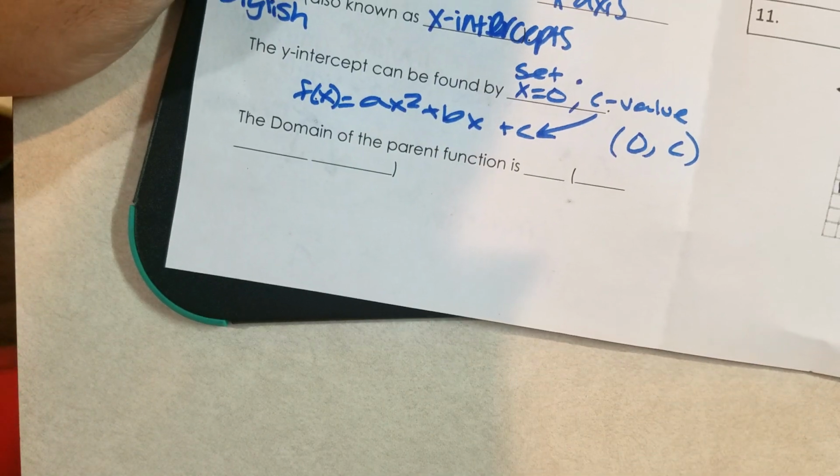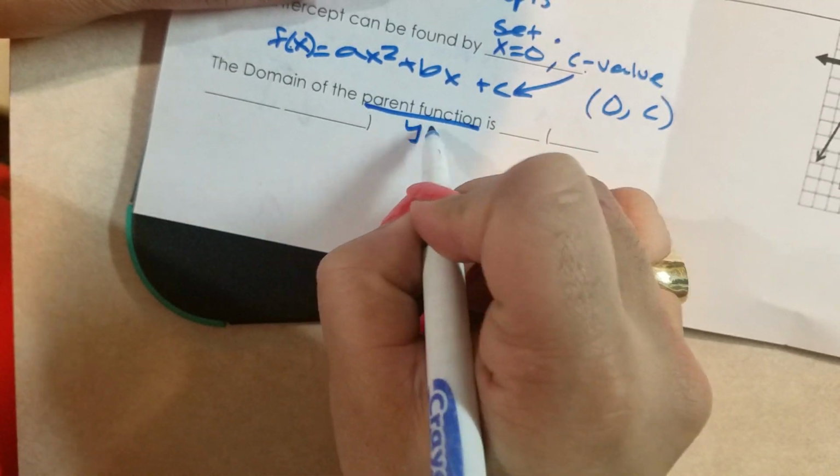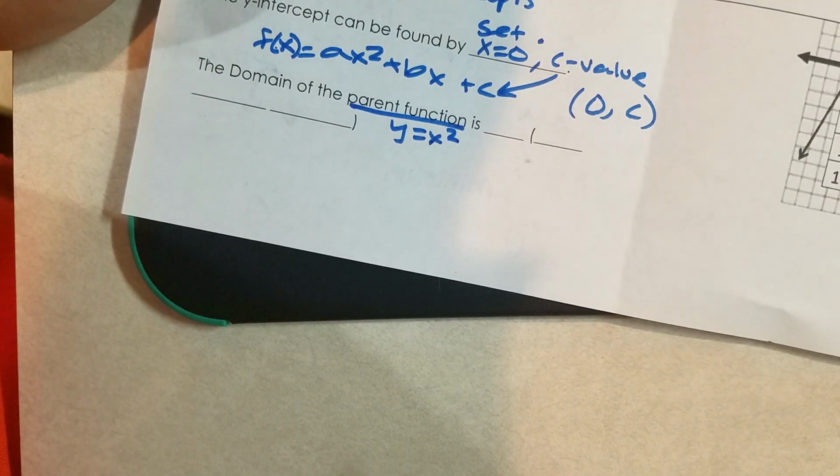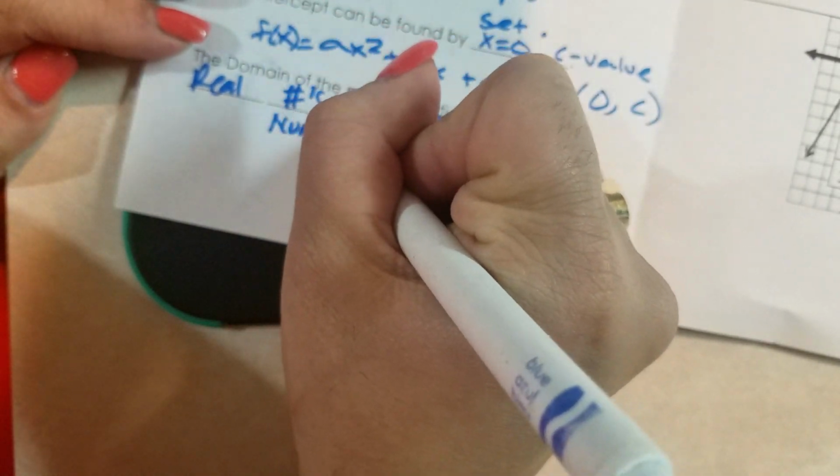And something that you want to notice, the domain of your parent function. Remember, that's y equals x squared. Is all real numbers. That's the symbol for it, and it means all real numbers. You can also write it out if you need to.